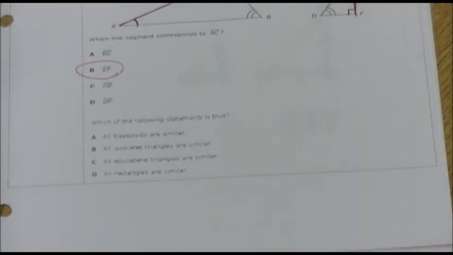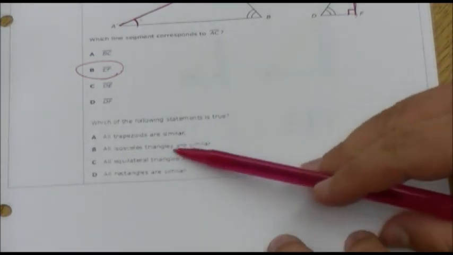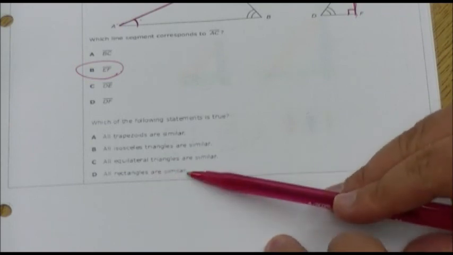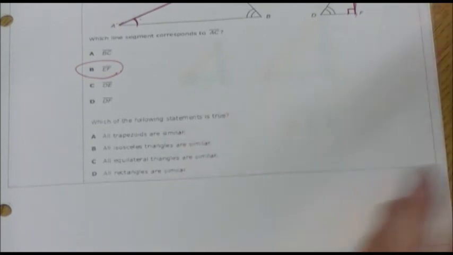And now if you look at the last one, which of the following statements is true? Are all trapezoids similar? Are all isosceles triangles similar? Are all equilateral triangles similar? Or all rectangles similar? Draw a picture of each one and compare it. See what you think. And we'll talk about this tomorrow in class.